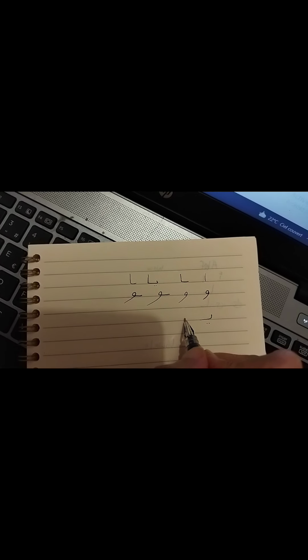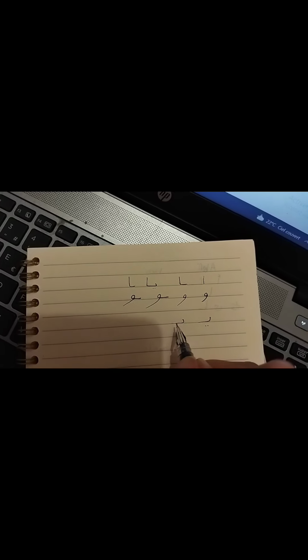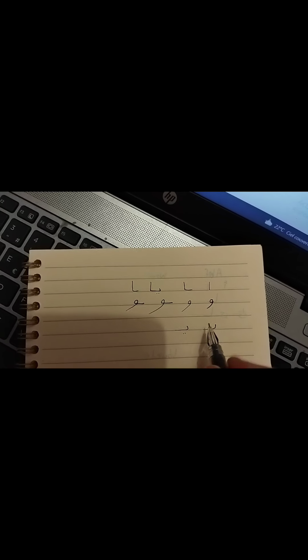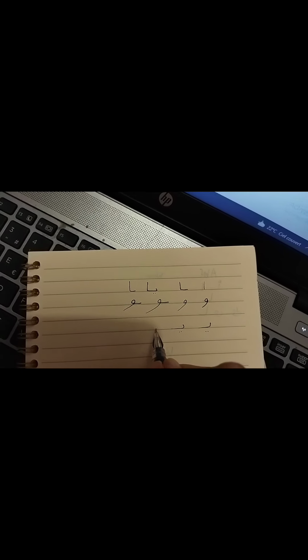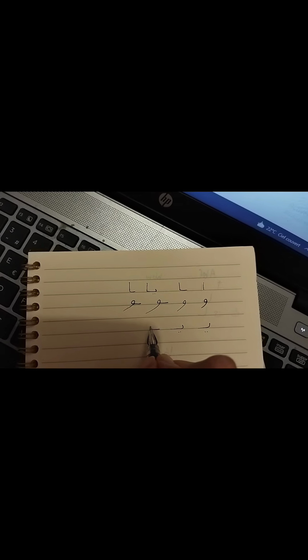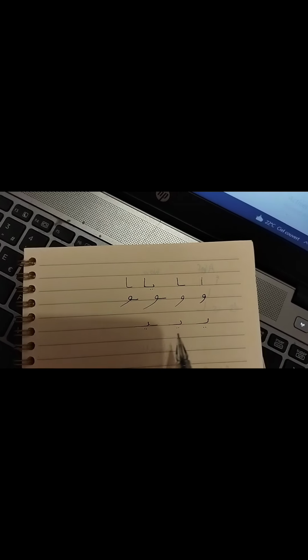This one is too big, so again. So that's in the middle, you extend the line from the other alphabet, and at the end you extend the line.